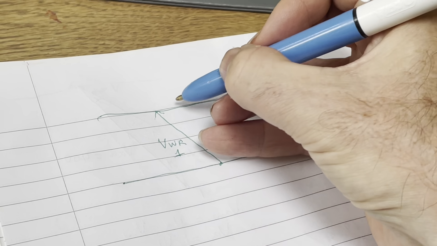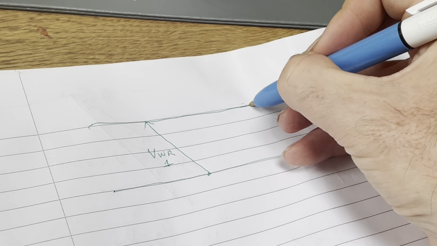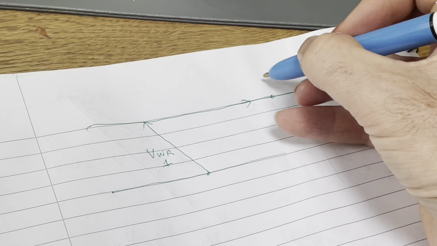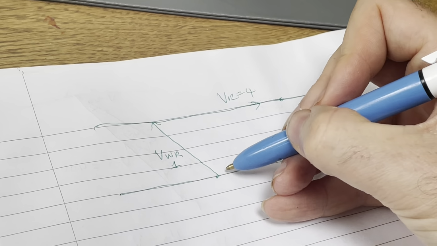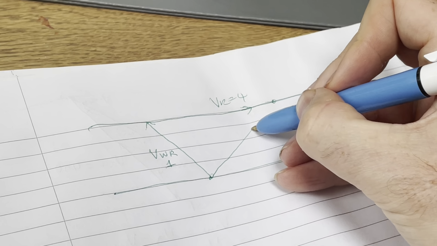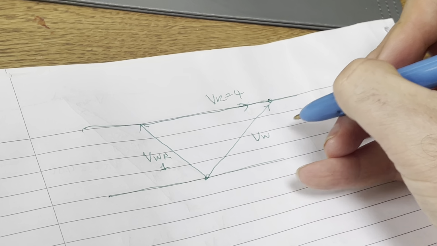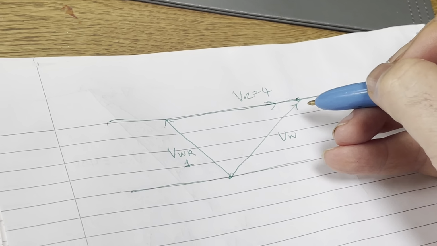And then you have a river that's flowing at 4, so that's 4 times the vector, about there. So the river is equal to 4. And then to close the triangle, your actual velocity of the woman must be this. So that's your general equation.